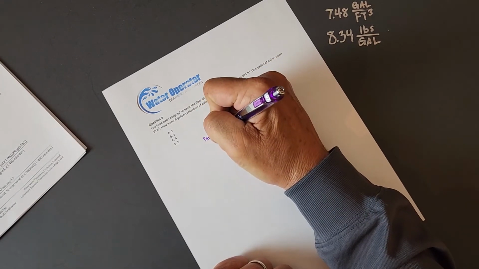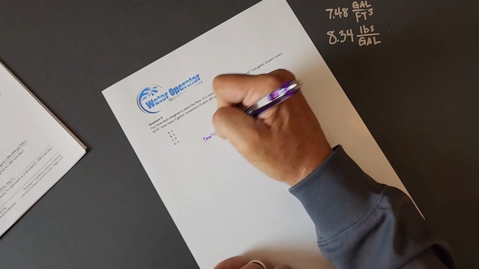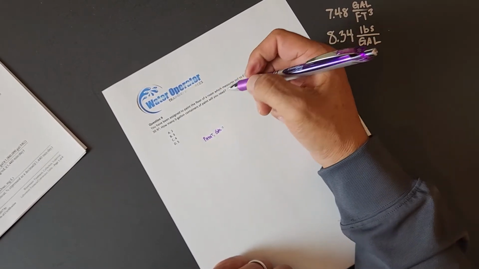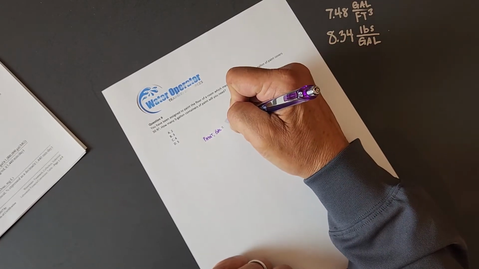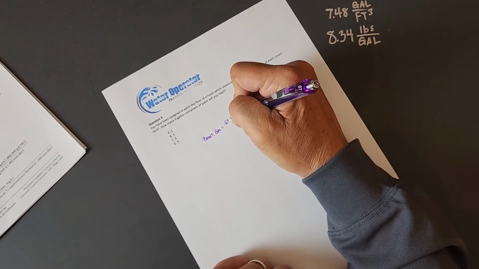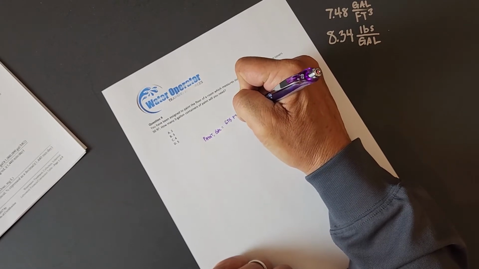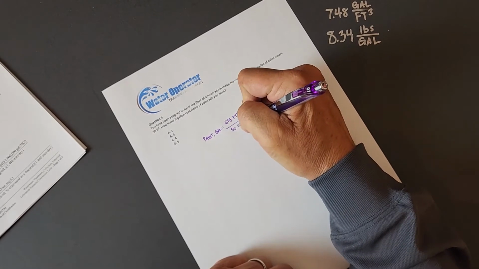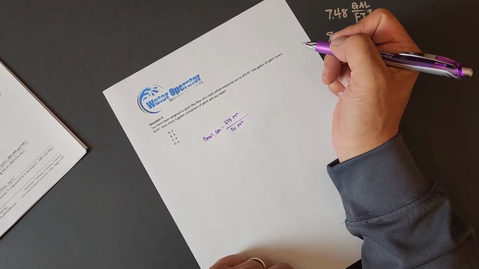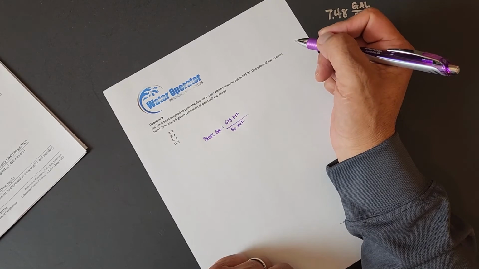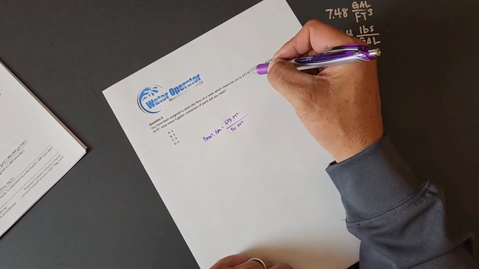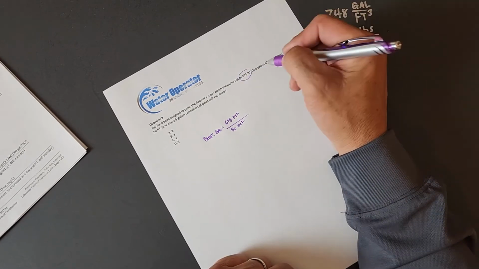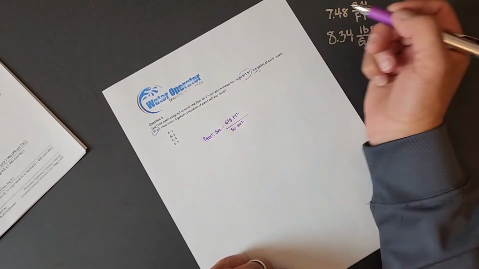We have paint by the gallons equals 675 square feet divided by 50 square feet. So the room is 675 square feet. 1 gallon of paint covers 50 square feet.